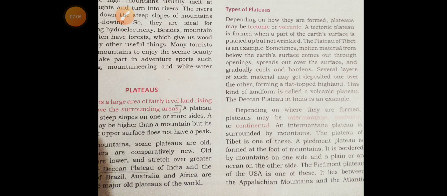Next we discussed plains. What is a plain? A flat surface with very gentle slopes is called a plain. The types of plains are coastal plain, floodplain, and peneplain. These are the different types of plains.